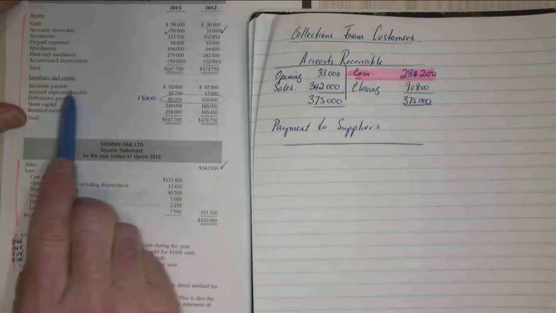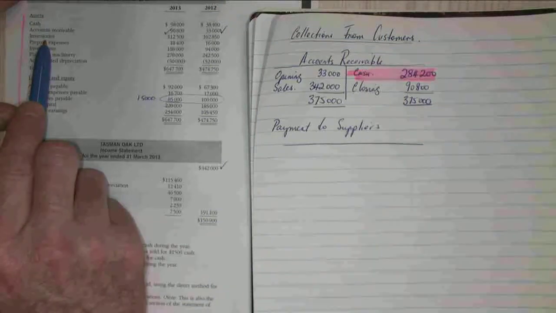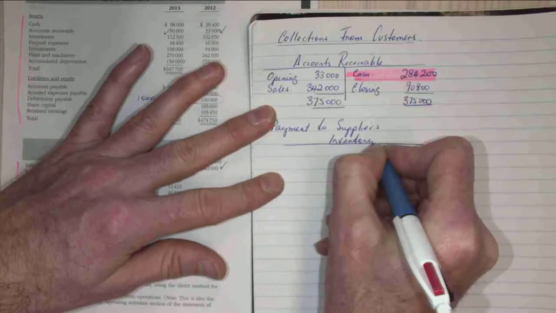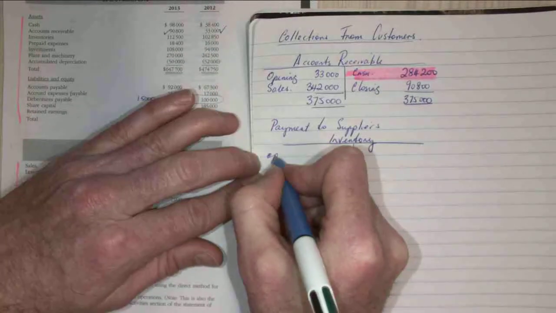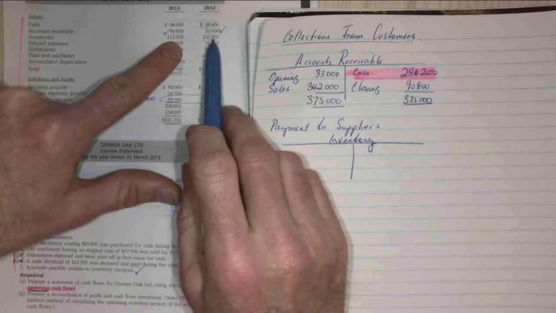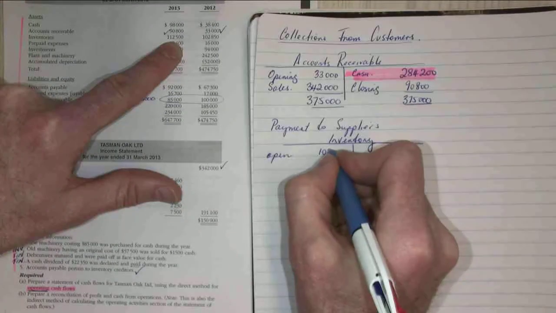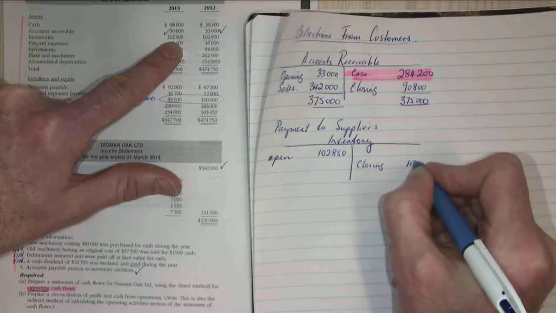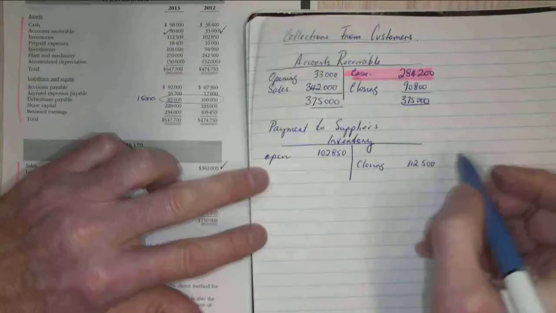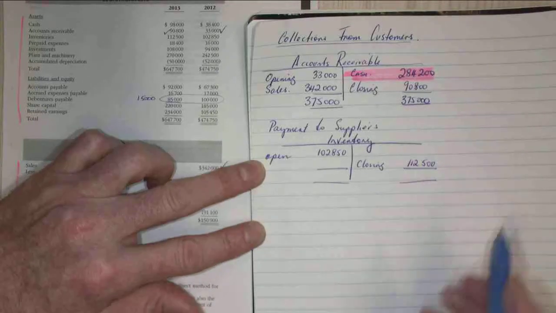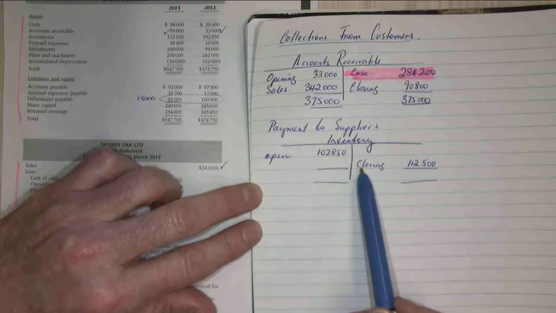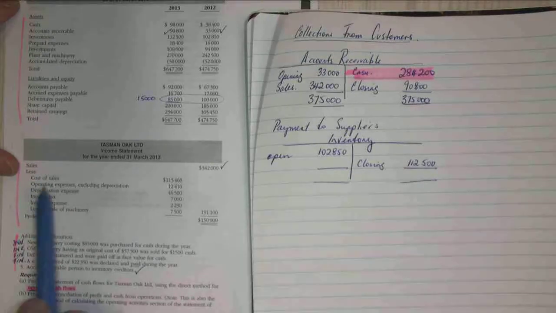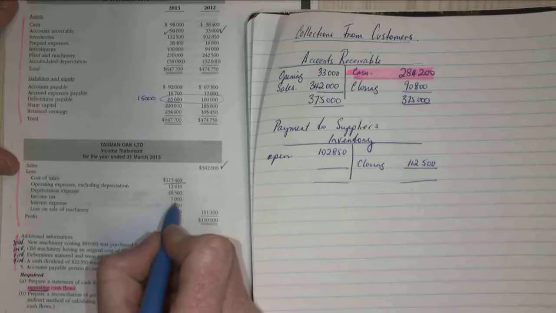So I have to do my accounts payable, but first I have to do my inventories. Okay, so inventory. My opening balance is how much? 102,850. And my closing balance is 112,500. Now what goes through my inventory account? Cost of sales and payments of inventory purchases. So my cost of sales here is 115,460.